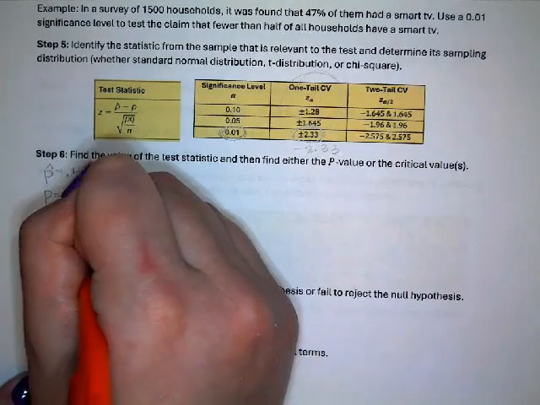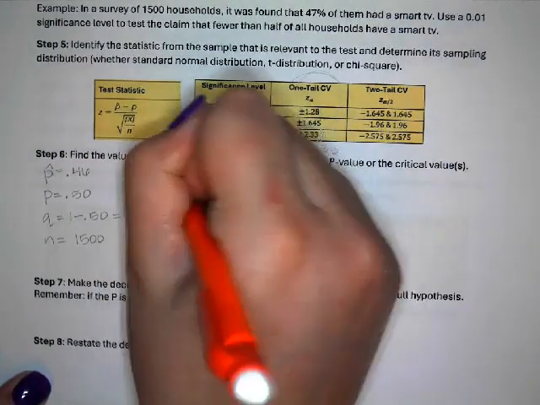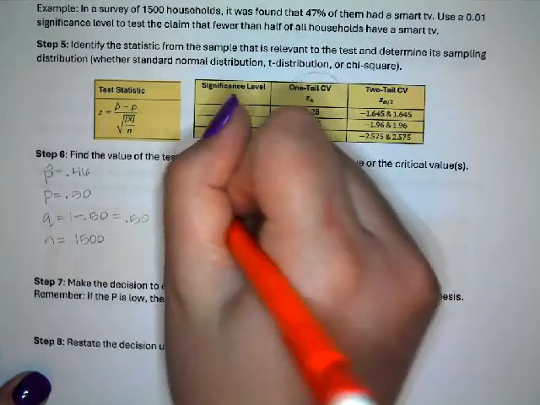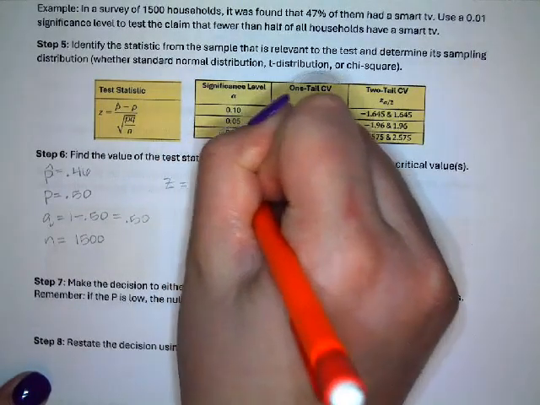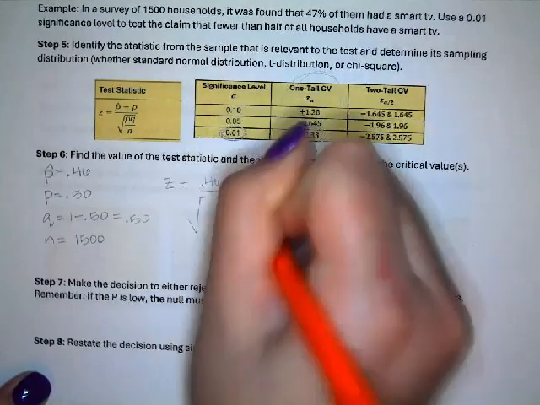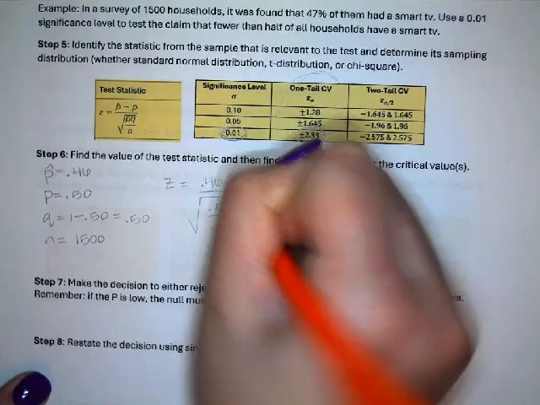Okay, so our z-score is P hat minus P divided by the square root of P times Q over the sample size.